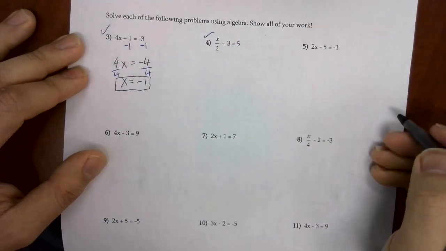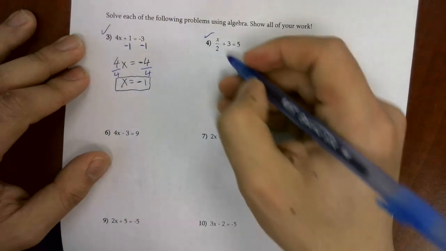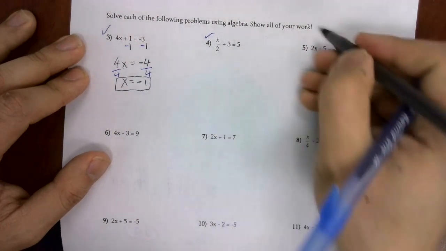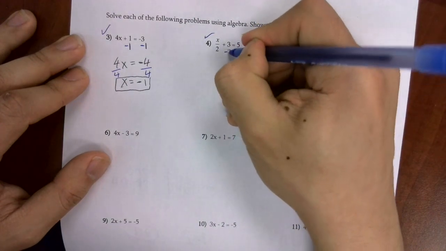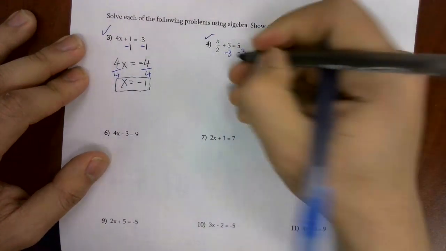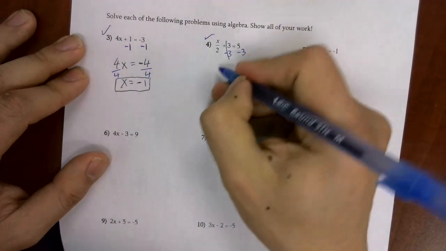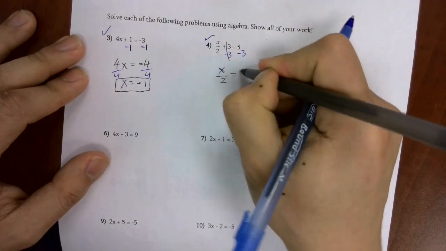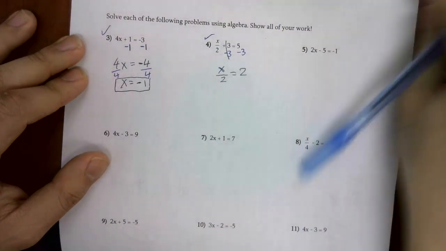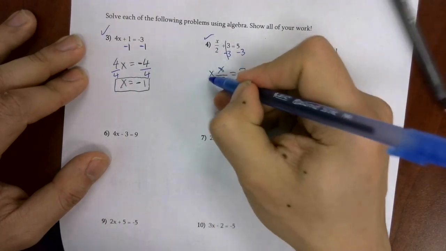Okay. All right, next, this one. x divided by 2 plus 3 equals 5. So we're going to introduce negative 3 on both sides. This one goes away, and I should get x divided by 2 equals 2. Because this is division, my opposite is multiplication.